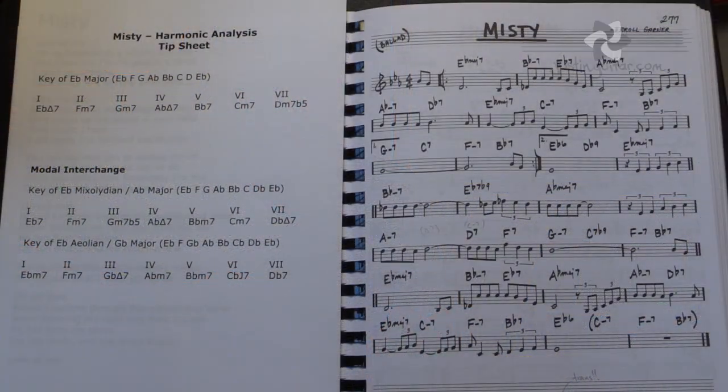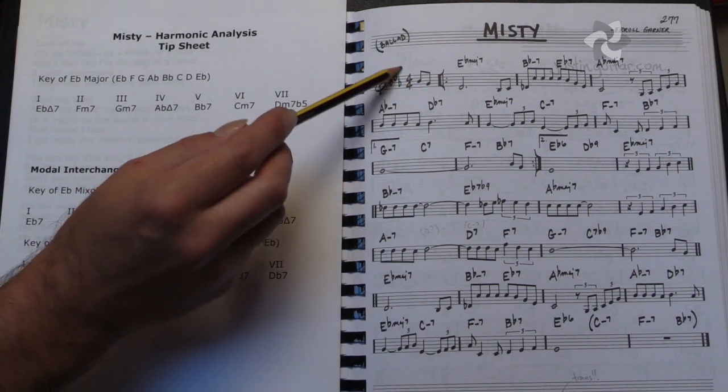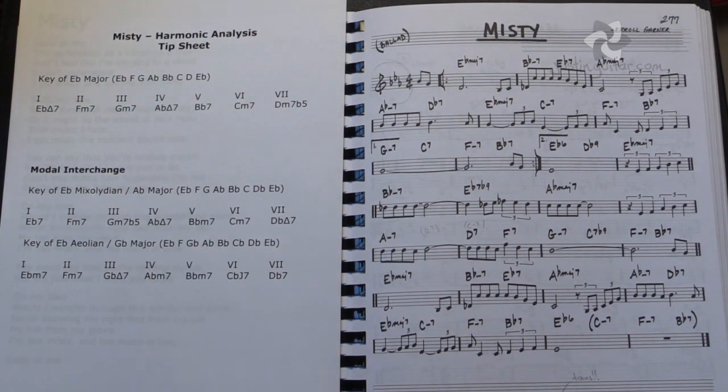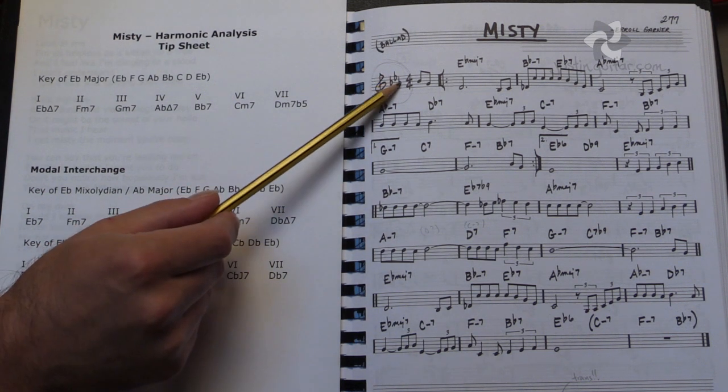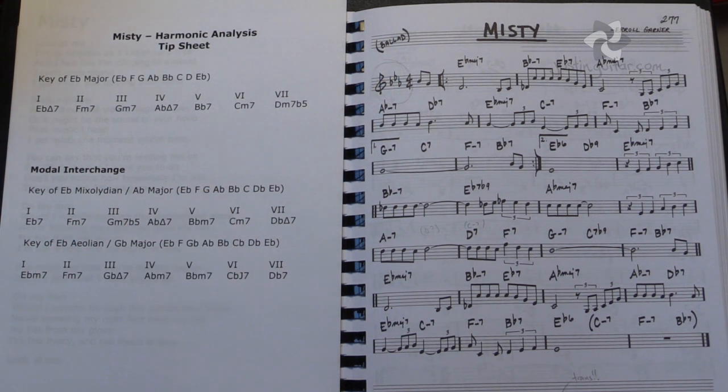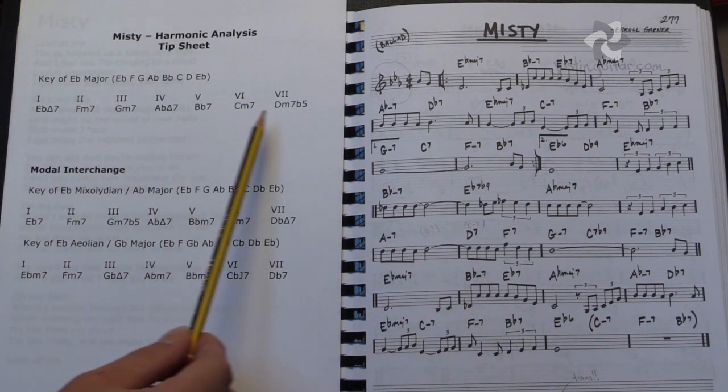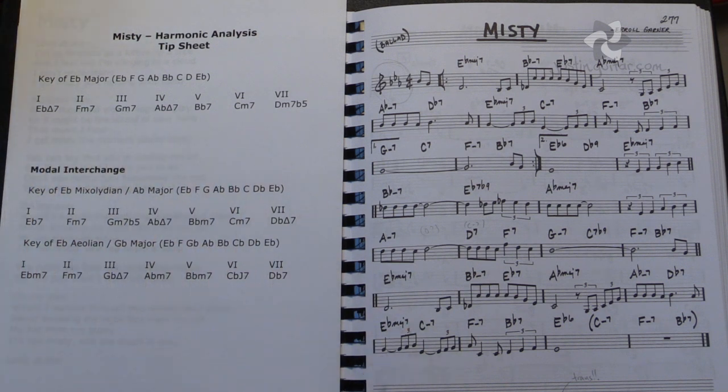Okay, let's start off with this Misty tune then and have a little look at what's going on harmonically. So first thing, again, you check the key signature here. You've got 3 flats. That's showing you that it's E flat. Easiest way to do that is just to look at the second to last flat, and whatever note that's on is the key. So this one's in the key of E flat. So I've written out here the chords in the key of E flat.